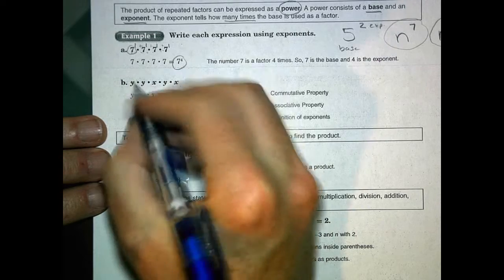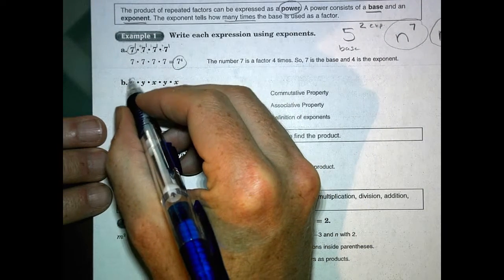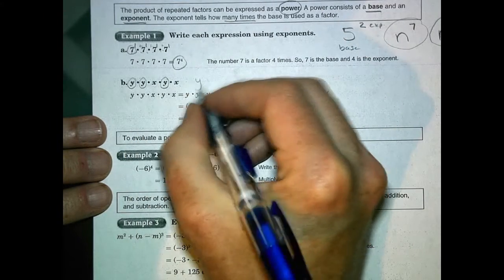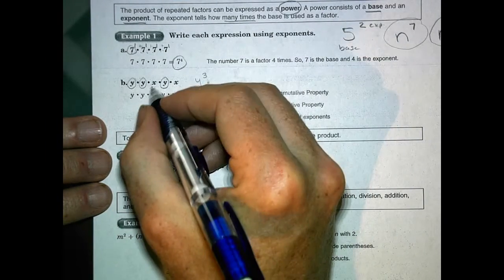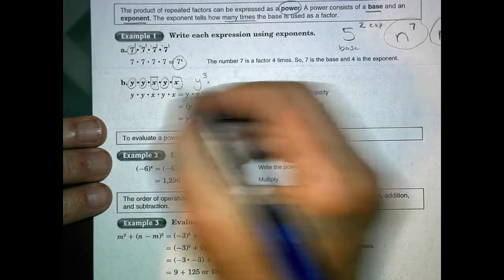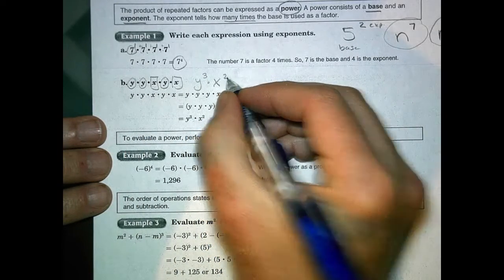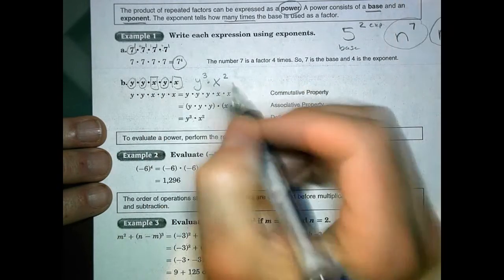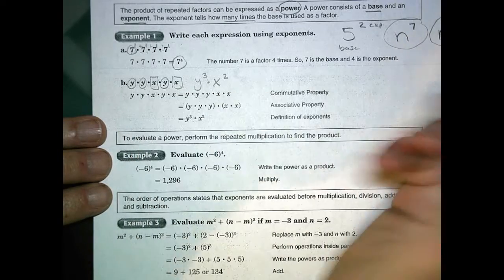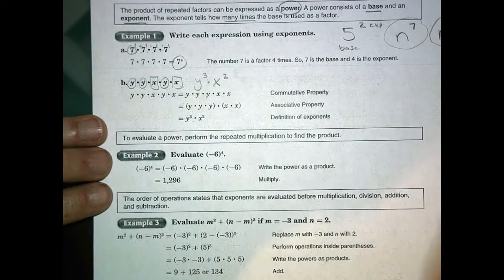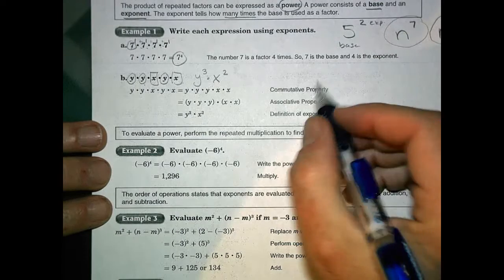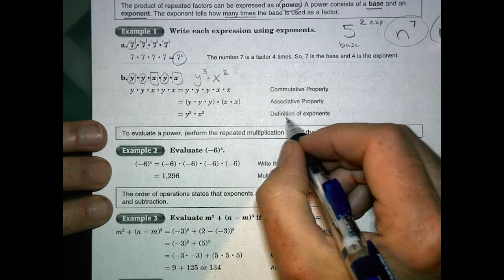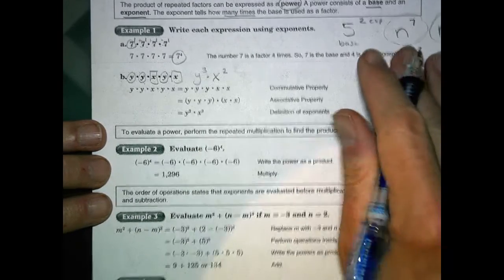In this case, when I have variables, I look at the number of y's I have, 1, 2, and 3. So that becomes y to the third. Then I look at the number of x's I have, 1, 2. So it becomes x to the second. So I group the bases together, and then I add up the exponent values. These were all 1, so it just adds up to y to the third times x squared. Okay? And that's through the commutative property and associative property, which is how you group them up, and then the definition of exponents allows you to do that.